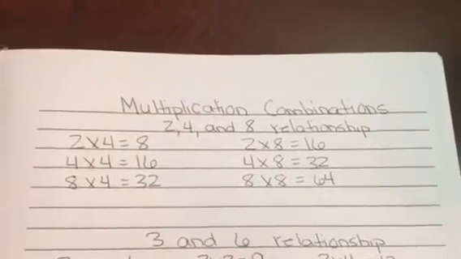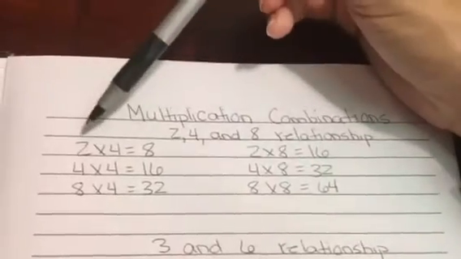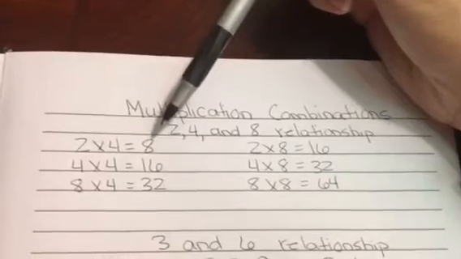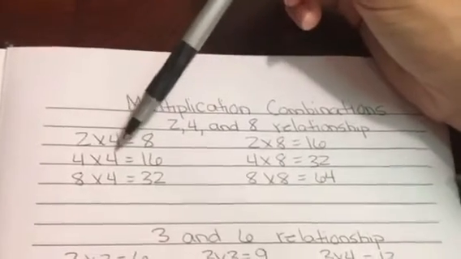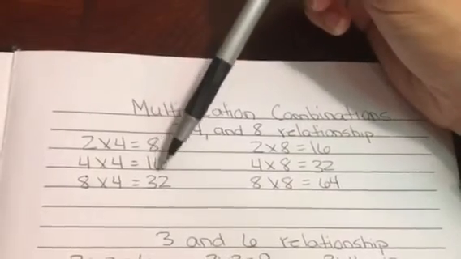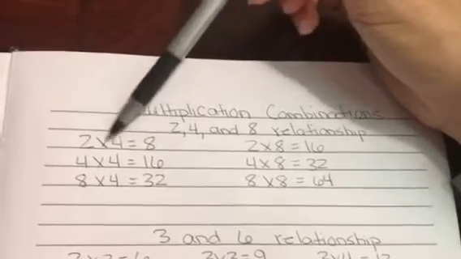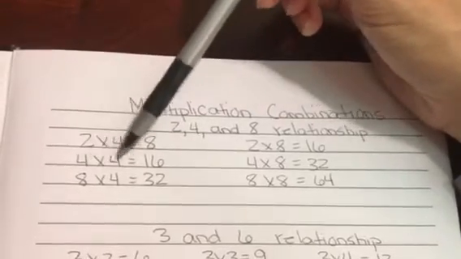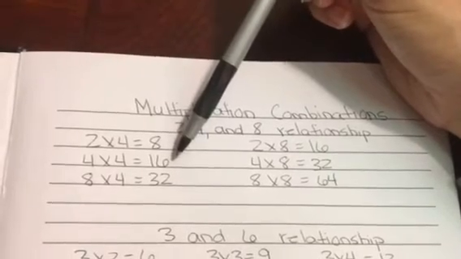So let's look at the 2, 4, and 8 factor relationship. If you notice, 2 times 4 is 8. And if I wanted to figure out what 4 times 4 would be, I would simply double what I know 2 times 4 is. So if you notice 2 times 4 is 8, to find 4 times 4, I'm doubling that product to figure out that answer.